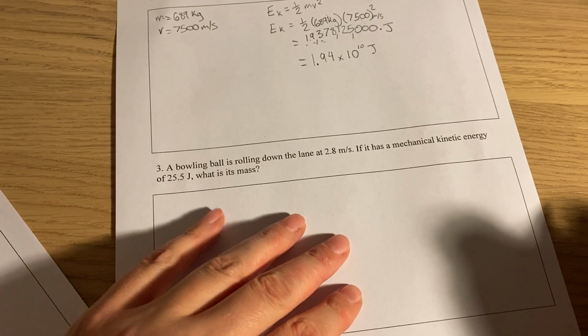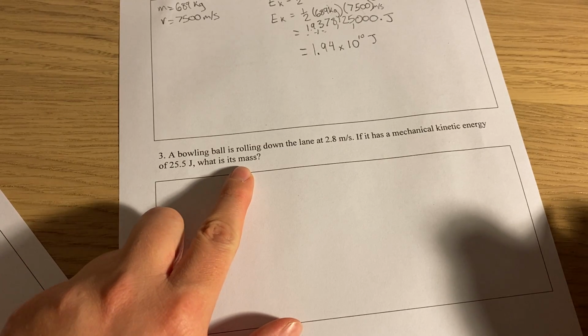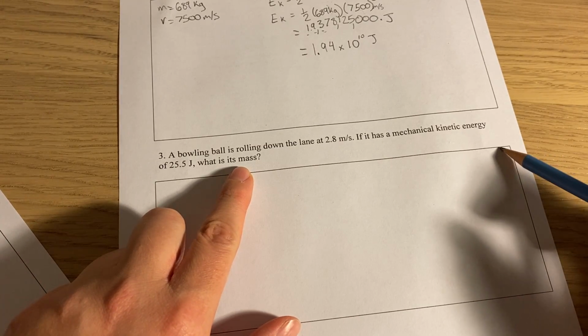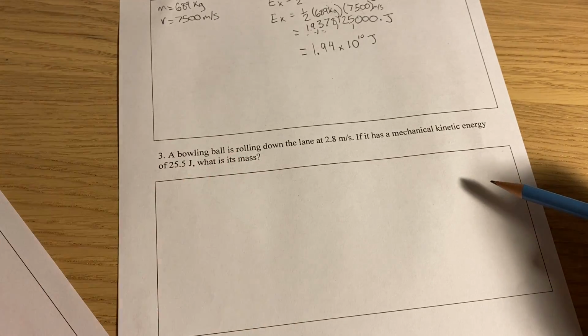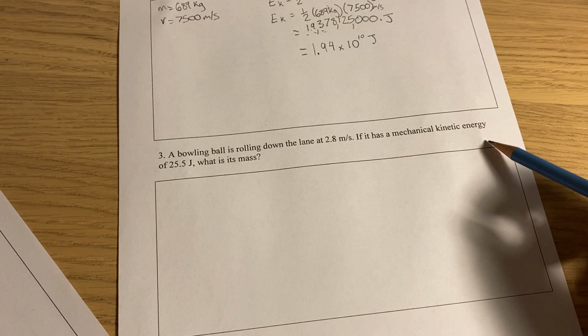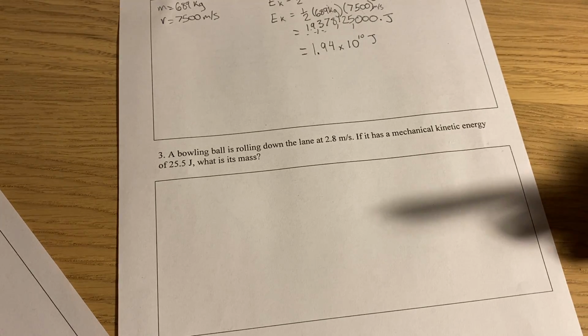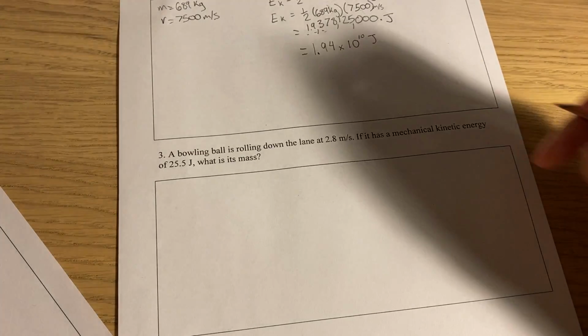Okay, let's do another question. This kind is a little bit different because instead of looking for the energy, you're looking for the mass. So a bowling ball is rolling down the lane at 2.8 meters per second. If it has the mechanical kinetic energy of 25.5 joules, what is its mass?